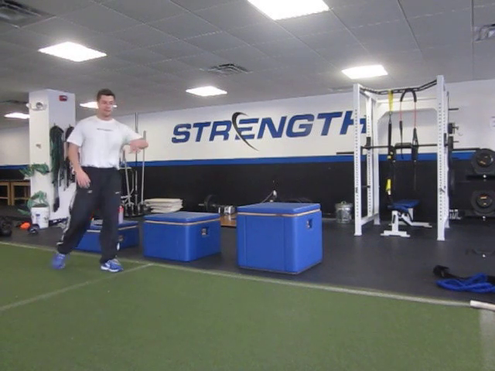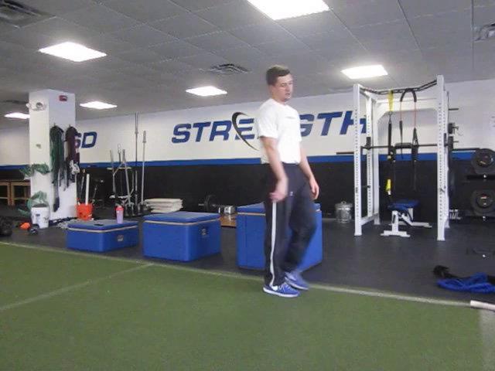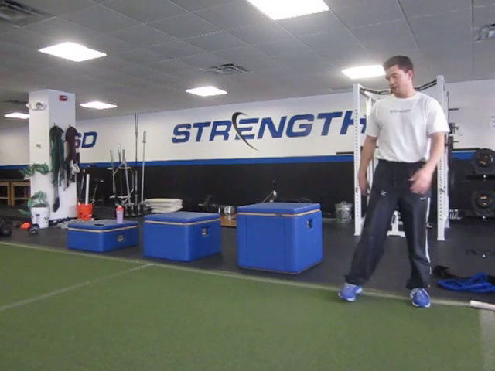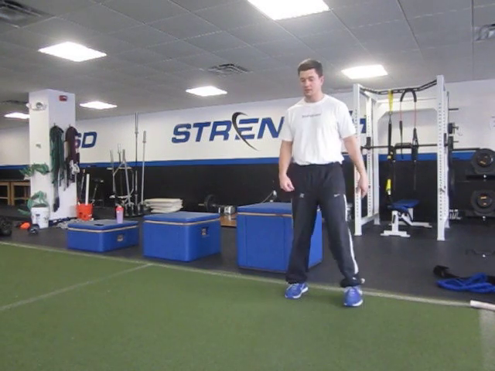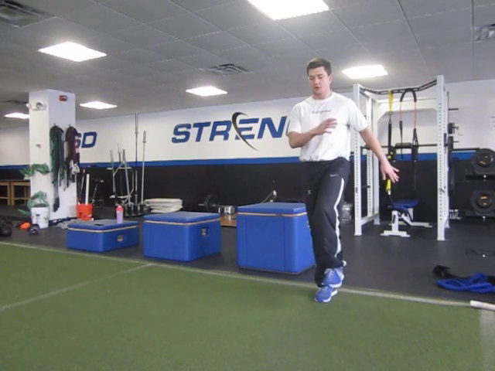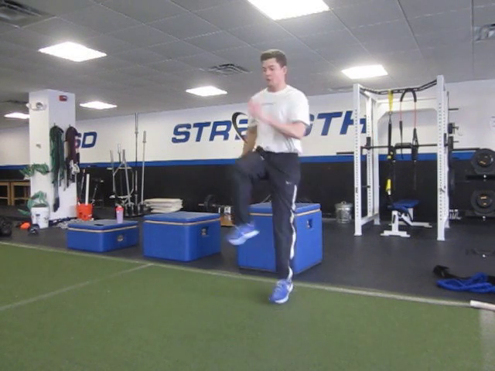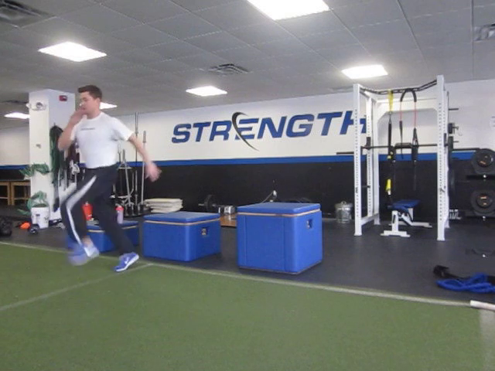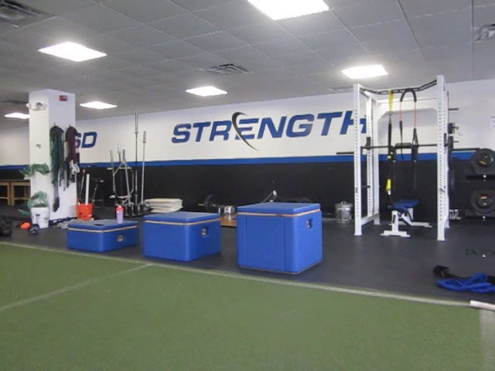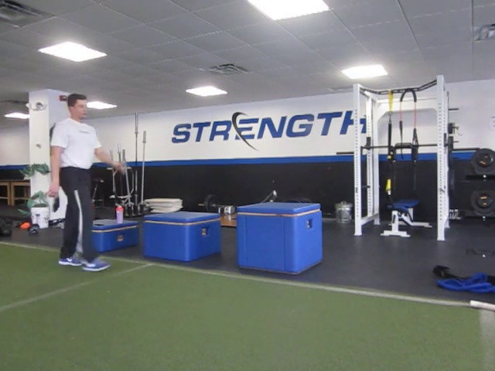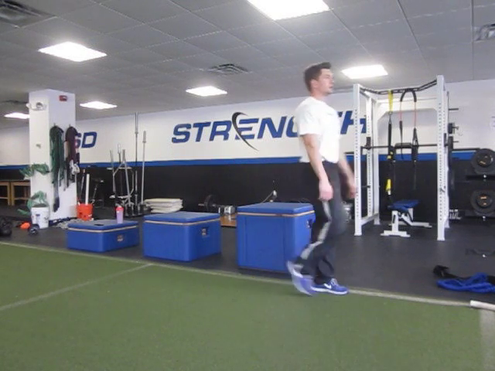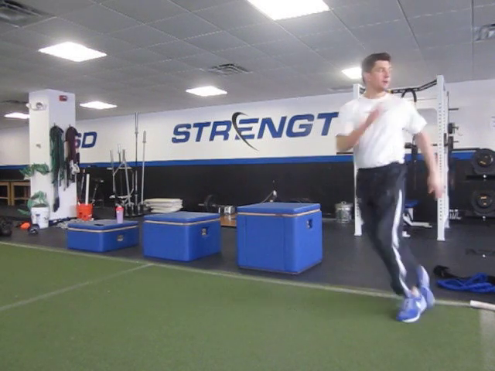That application, that front-side preparation and application is what is important in this drill. Turn into a crossover skip. And then progress to the crossover run.